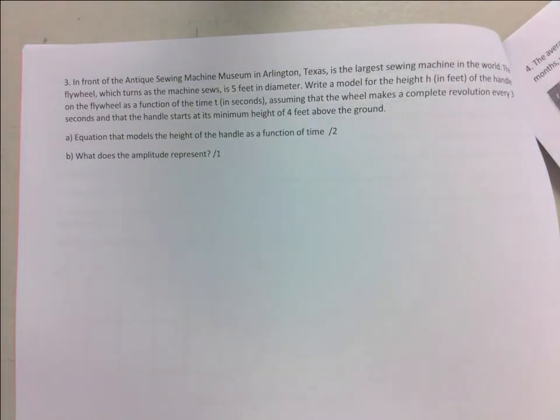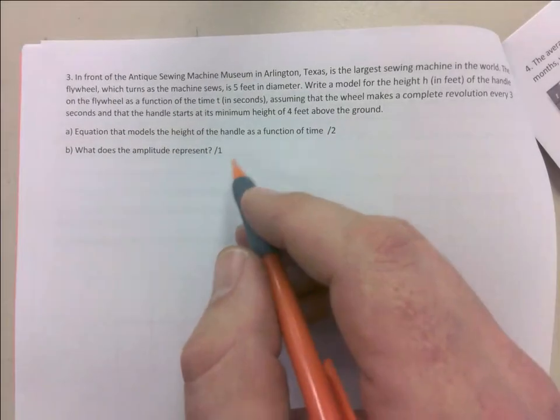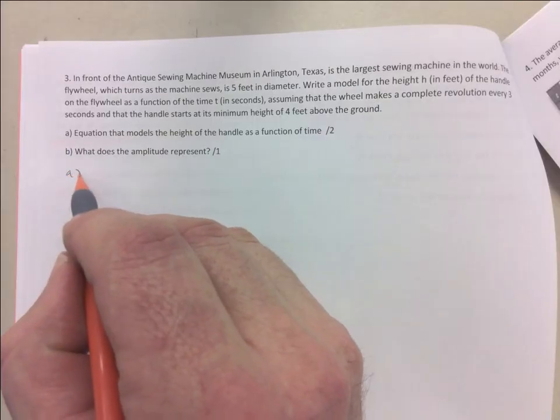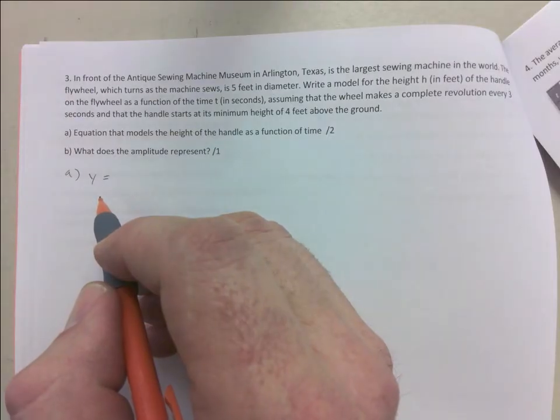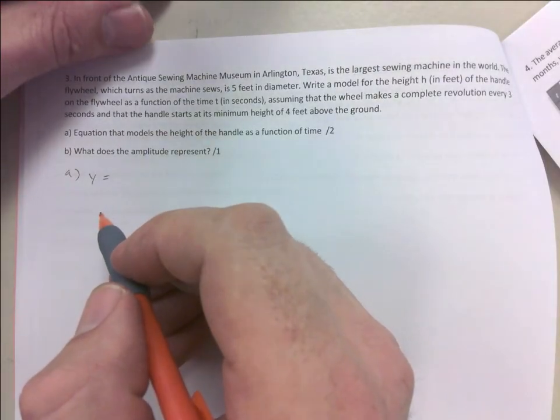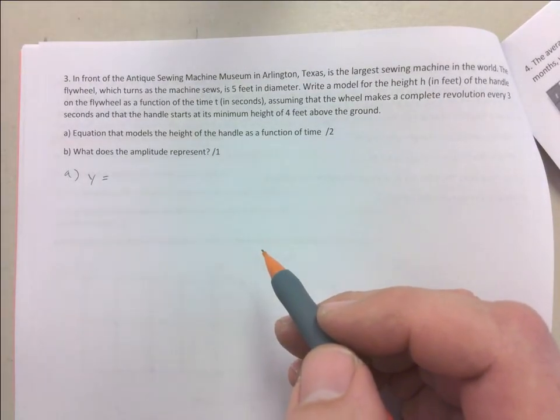For 37, you're supposed to get, the equation is, where's my equation? Oh, here.